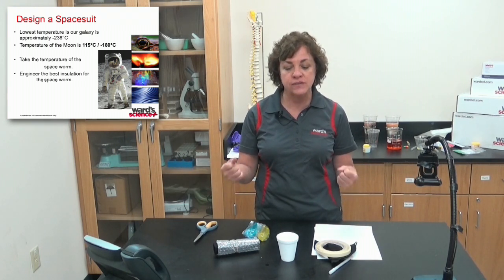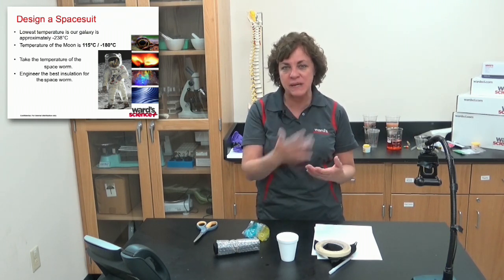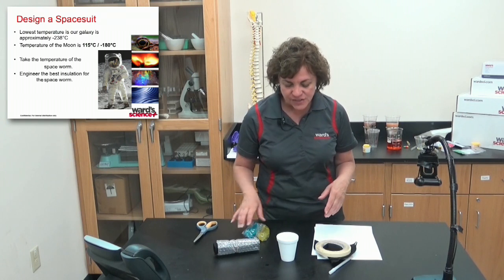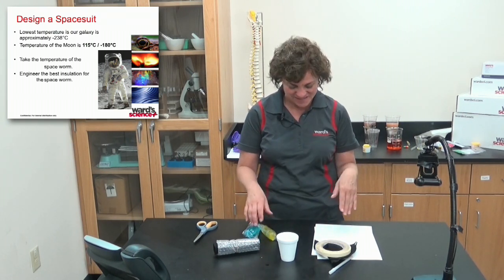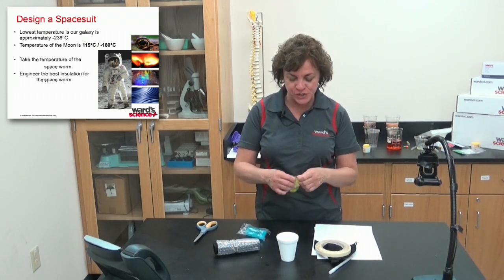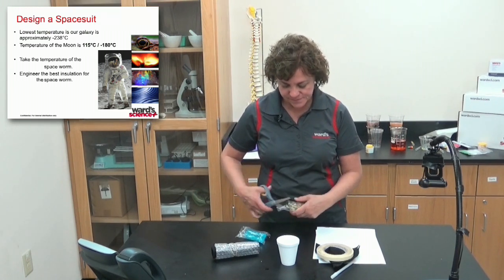So that's their job, is they're going to be designing a spacesuit for a spaceman or an astronaut, and they're going to use in the kit, there's a gnat that's flying. These cute little space worms.